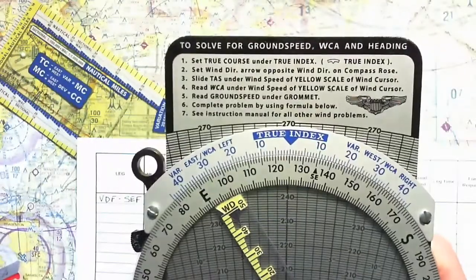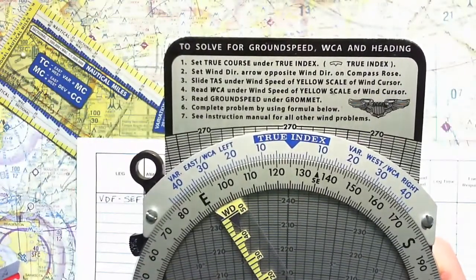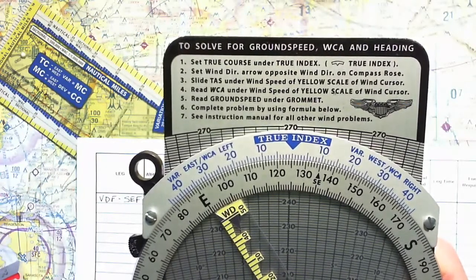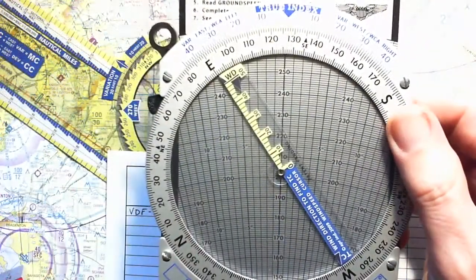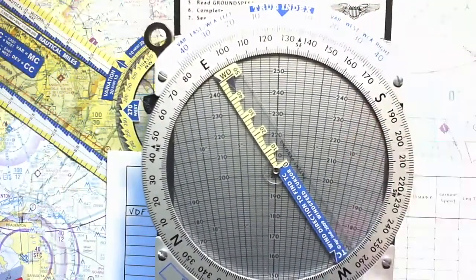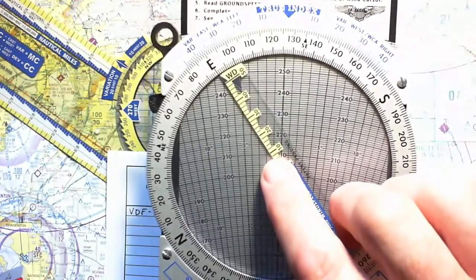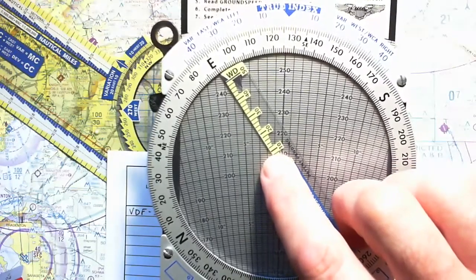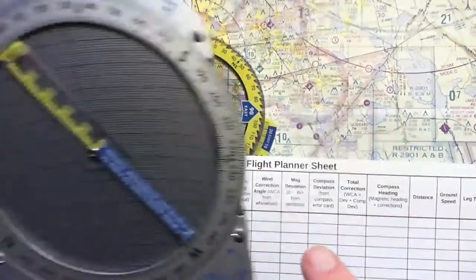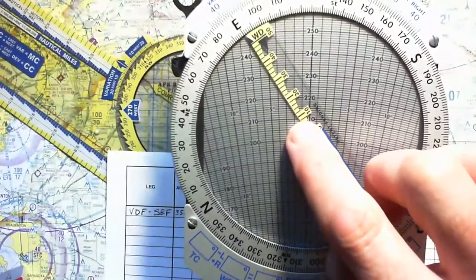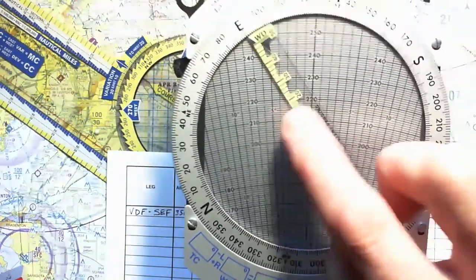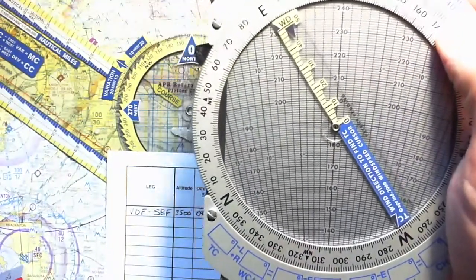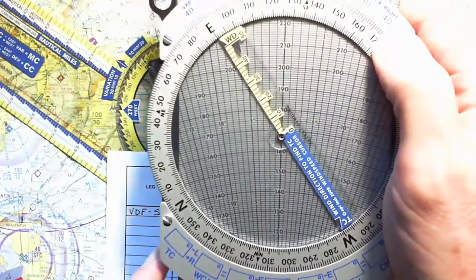All right, what's step 3? Step 3 says slide the true airspeed of the aircraft under the wind speed of the yellow scale. So the wind. Now I need to slide the back slide, and I need to put my true airspeed under the 10 mark because remember it's 10 knots. Need to put it underneath the 10 mark of my wind meter. So right now we're up at 200 knots, so no way the Cessna's going to do that. So let's move that this way.